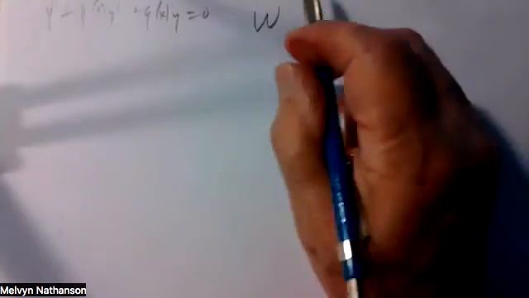But suppose the Wronskian is non-zero everywhere. So again, we have y double prime plus p of x y prime plus q of x y equals 0. And the Wronskian of our two solutions, y1 and y2, which are solutions, is not equal to 0 for all x in the interval from a to b.